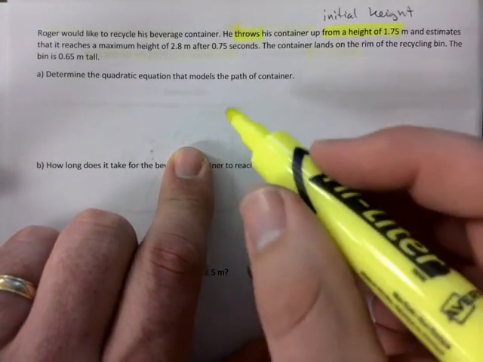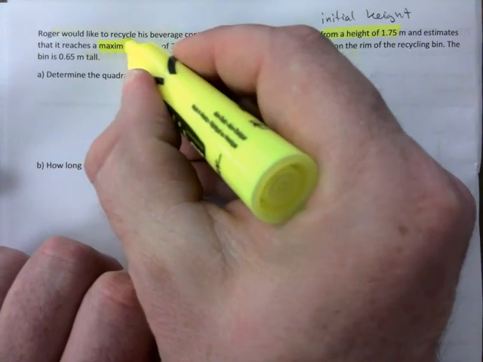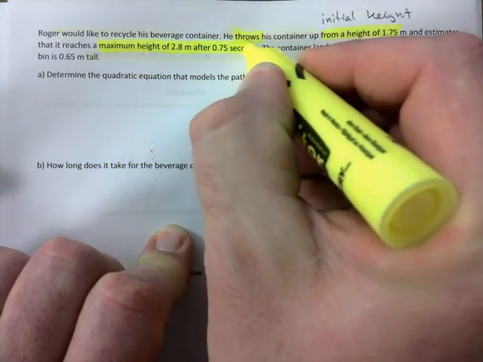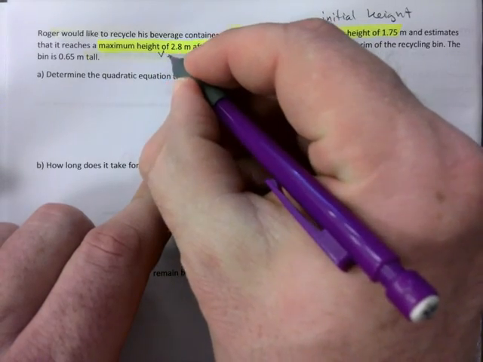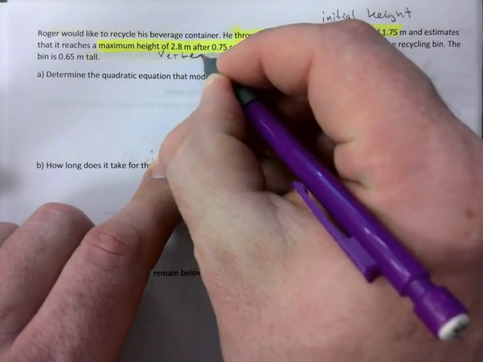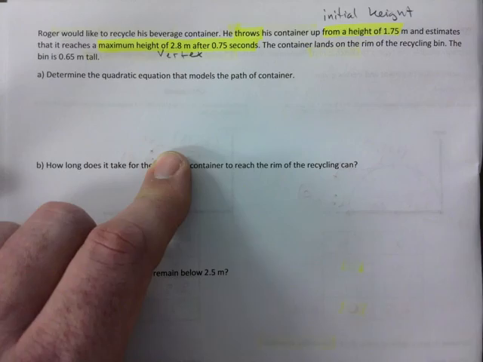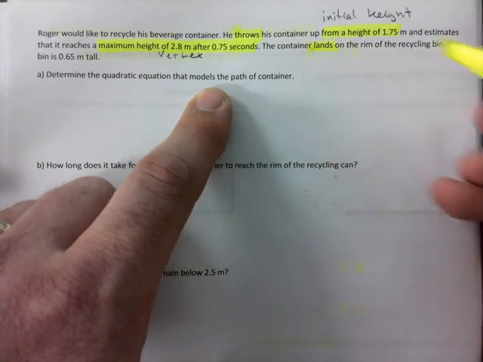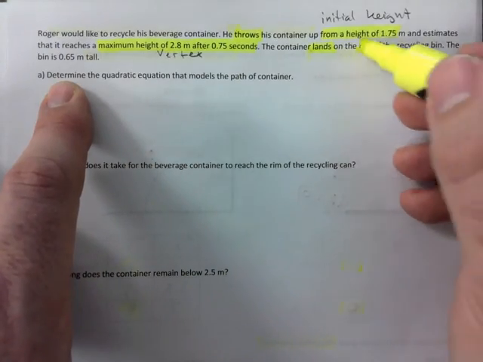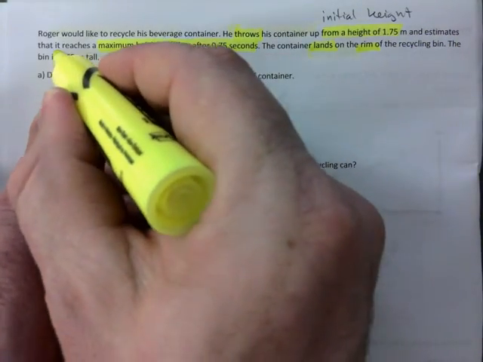It reaches a maximum height, right? Maximum height of 2.8 meters after 0.75 seconds. That's your vertex right there. You should recognize that. The container lands, right? It lands on the rim of the recycling bin, and the bin is this tall.